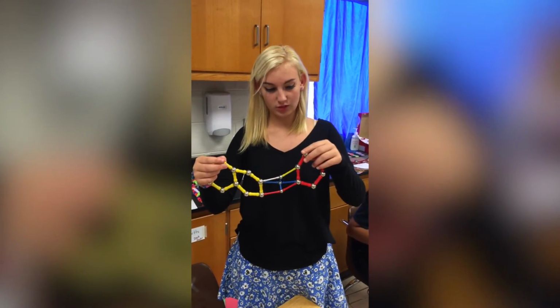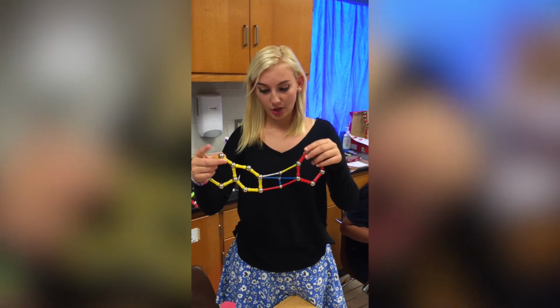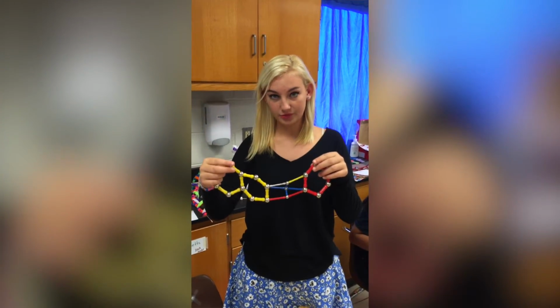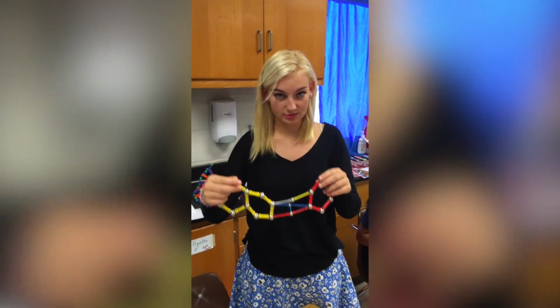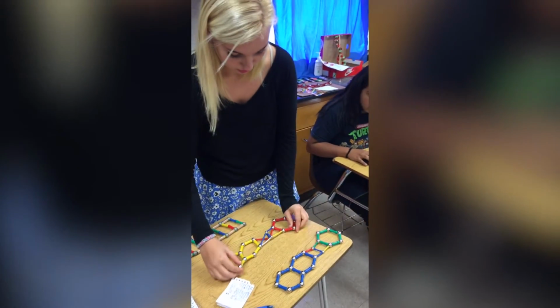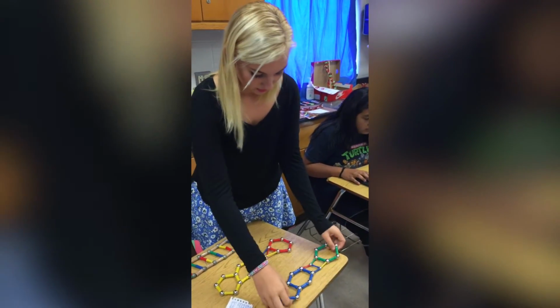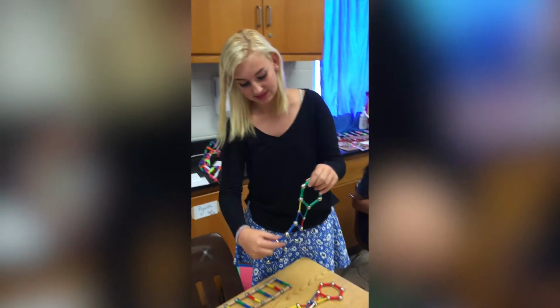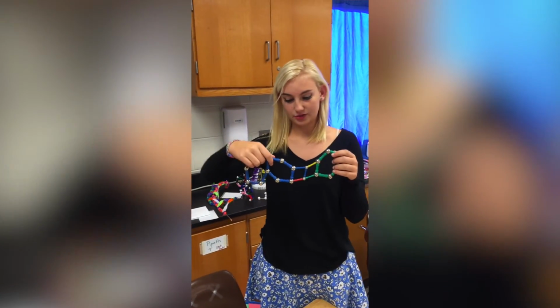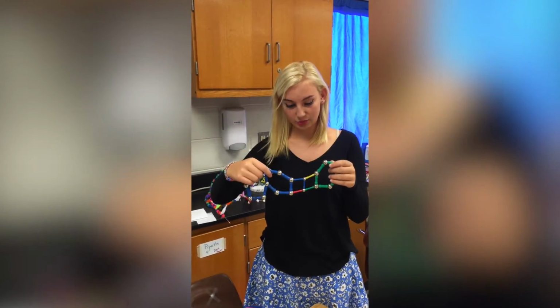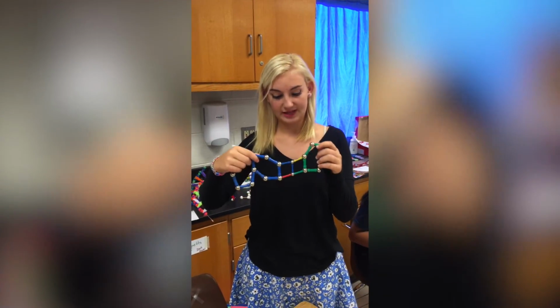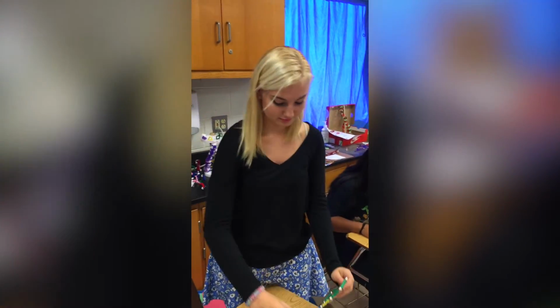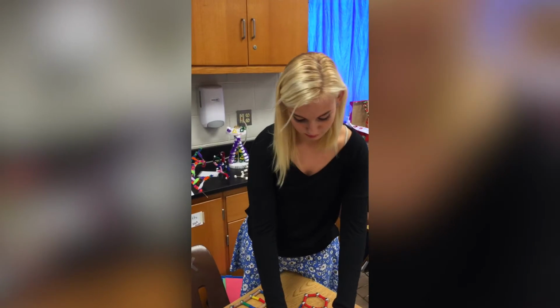Cytosine is the red one, and it has a single ring, while guanine has a double ring, and it has three bonds. And then the green is thymine because it has a single ring, and the blue is adenine because it has a double ring and it has a double bond. Excellent. Okay. Anything else you want to add?